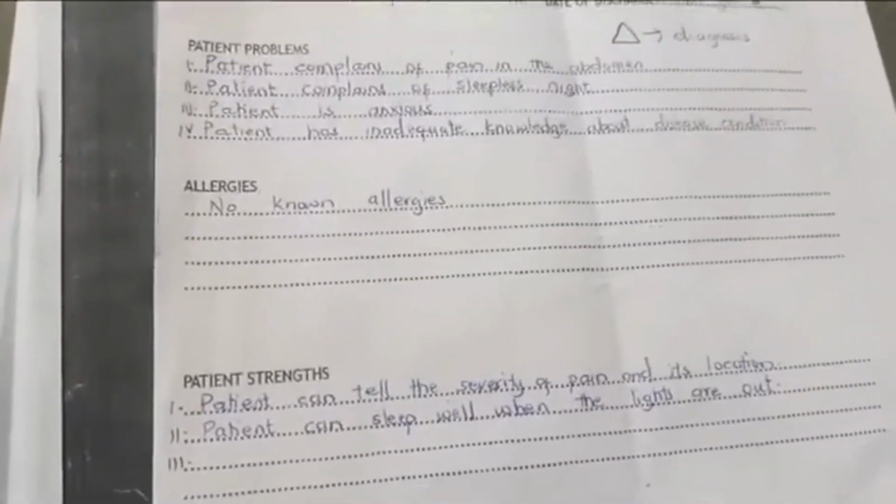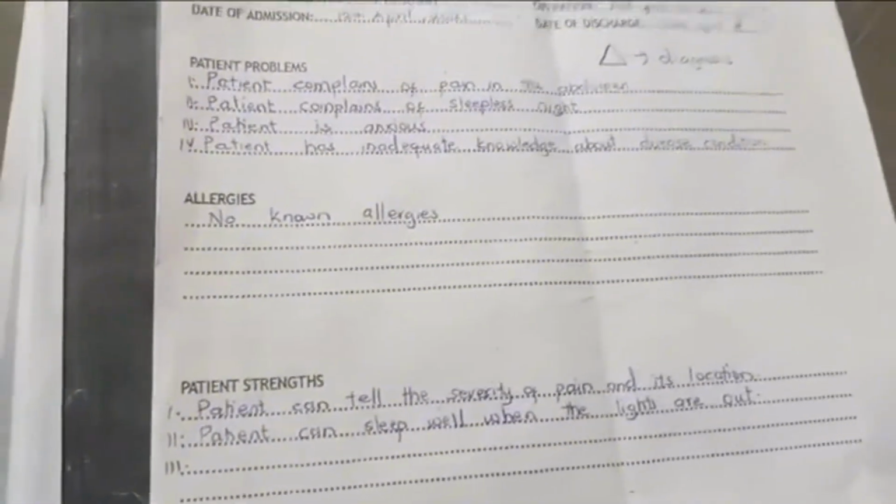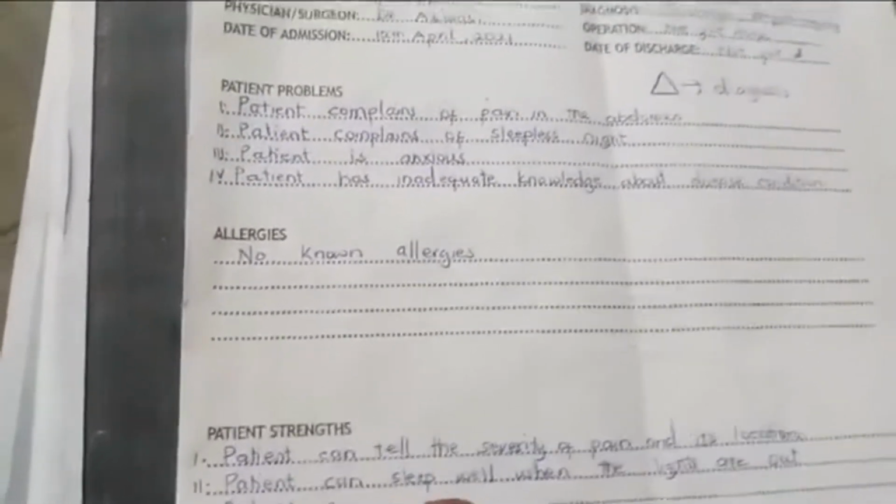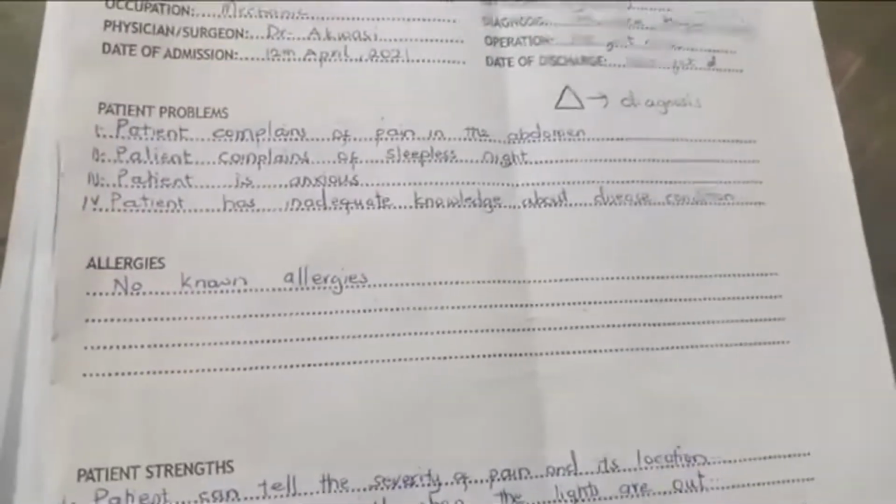Okay. So let's move on to patient is anxious. Now, what can the patient do, or what does the patient have to help with this problem? So let's say now the patient is willing to cooperate with the medical team.